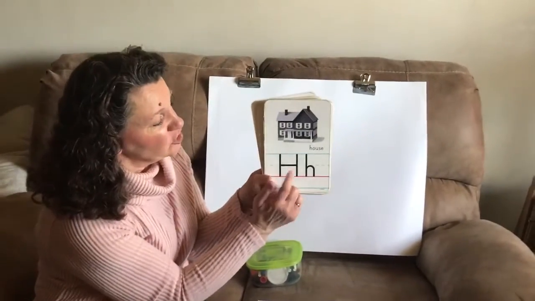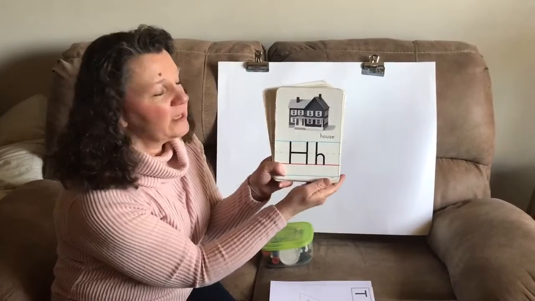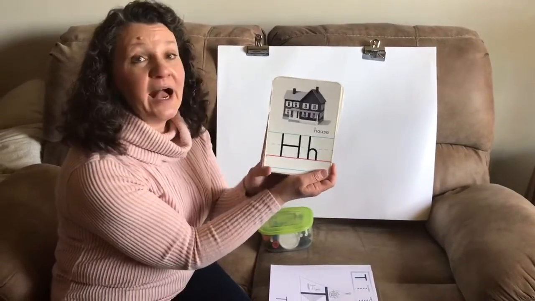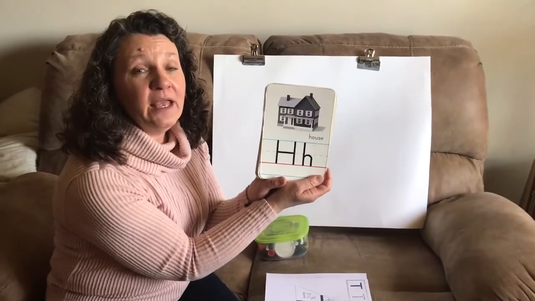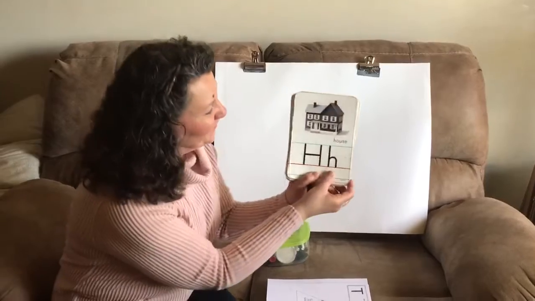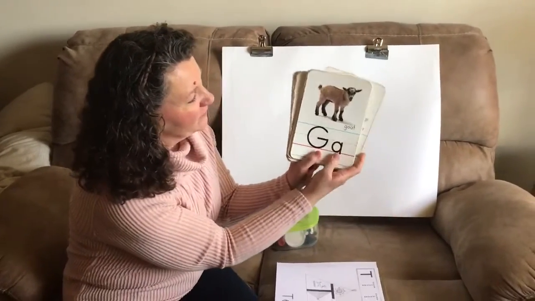And what letter is this one? This is the letter H. We have our capital H and our lowercase h. H makes the h sound, like house and happy and heart and hallelujah.